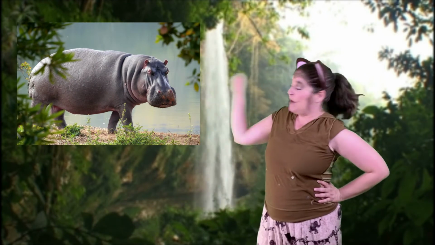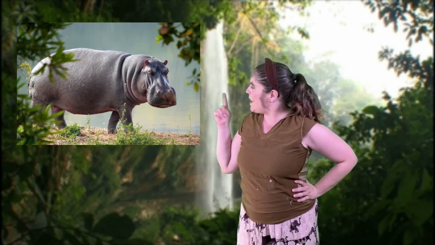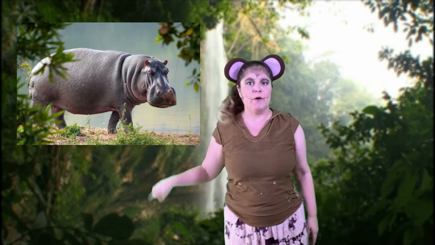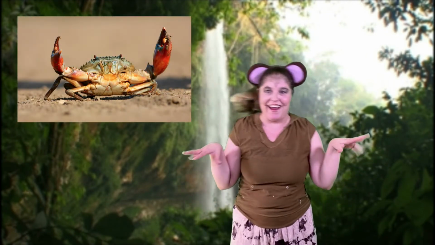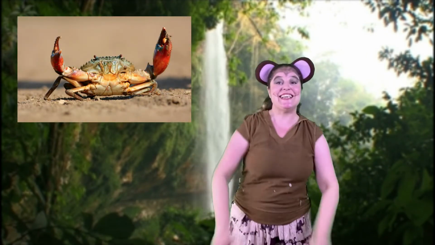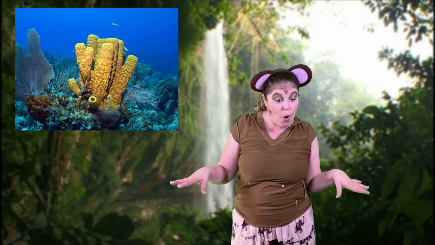Scientists sort animals by their bones. Now, some animals, like hippos, have a skeleton inside their bodies. Some animals, like crabs, have a skeleton outside their bodies. Other animals, like sponges, don't have any skeleton at all.